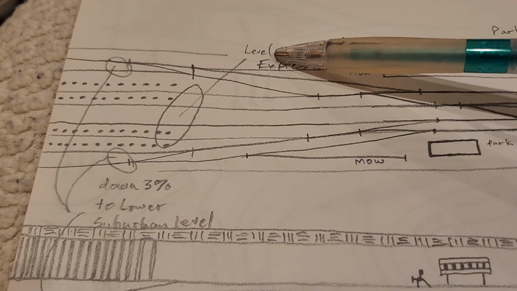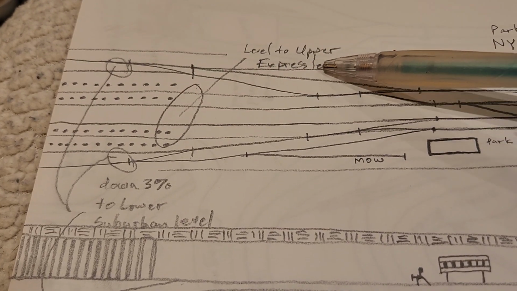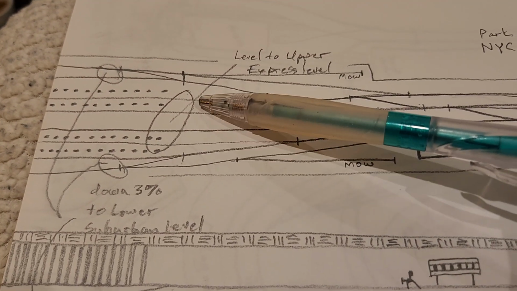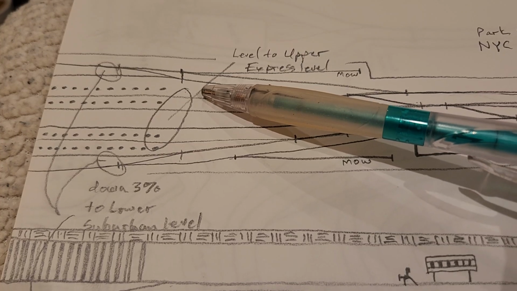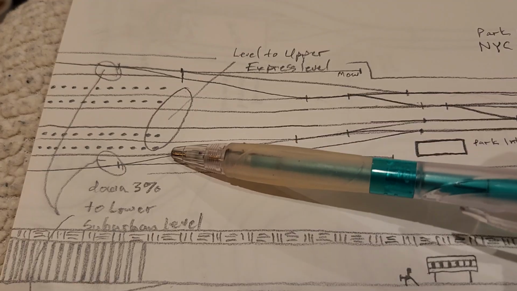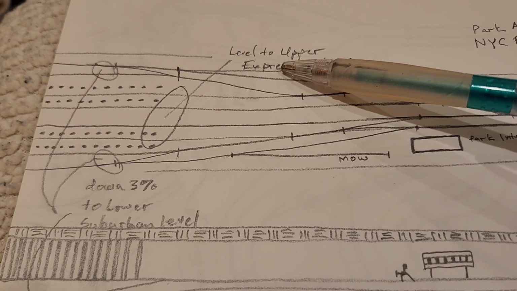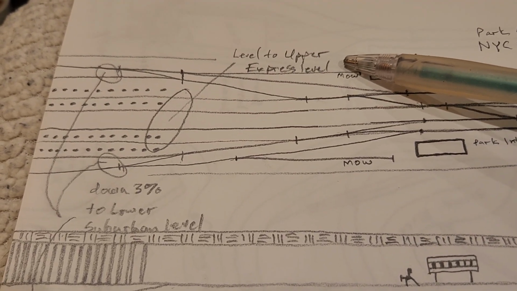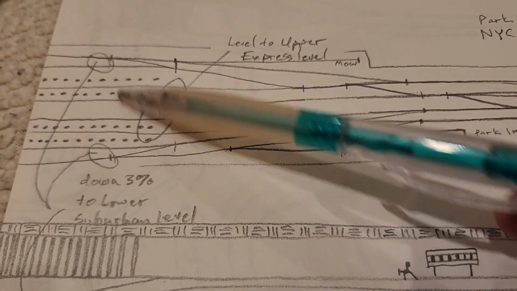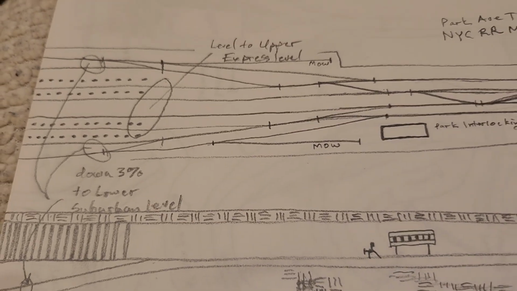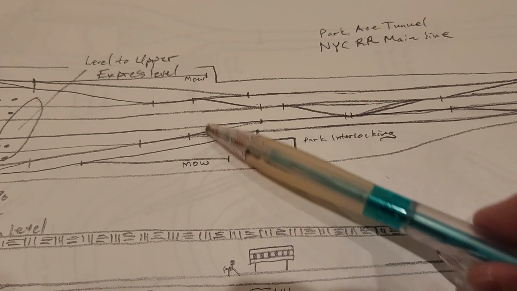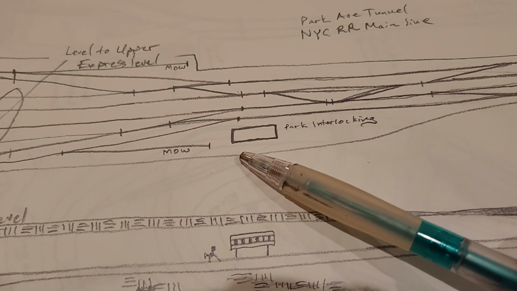These it says level 2 upper express level. I know that's an odd sentence, but what it means is these four tracks remain at a level height. They don't go up 1 degree or down 2 degrees or whatever. They stay level on the layout. And these four tracks go to the express level. These two tracks here and these two tracks here go down to the suburban level. And I included some short tracks here and here for maintenance of way equipment.